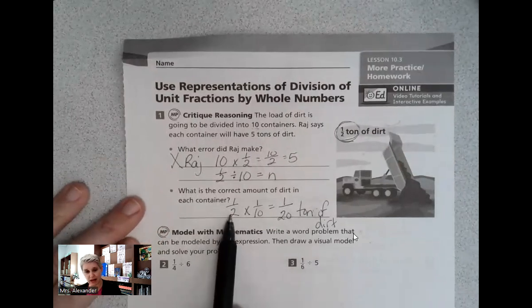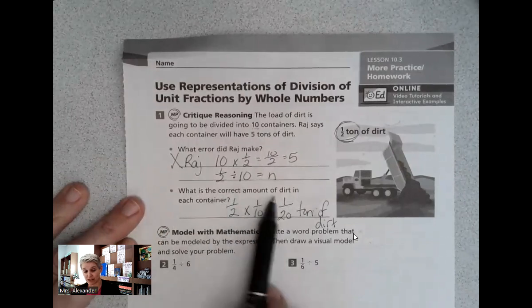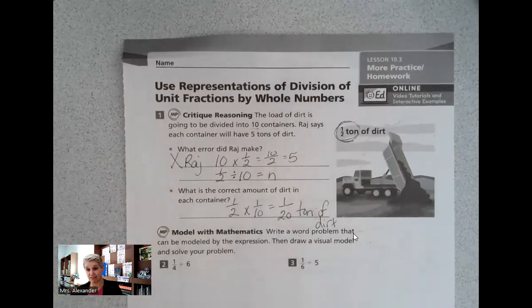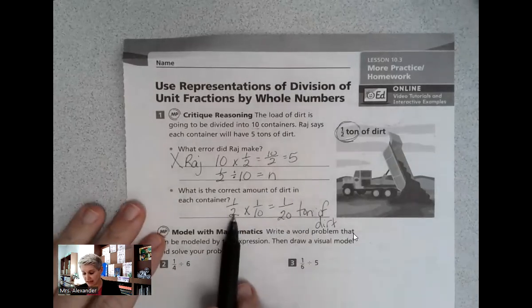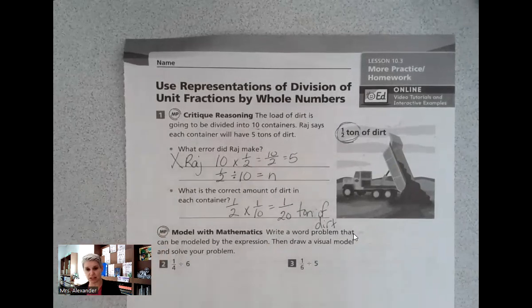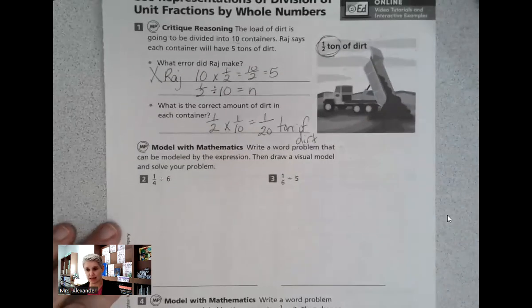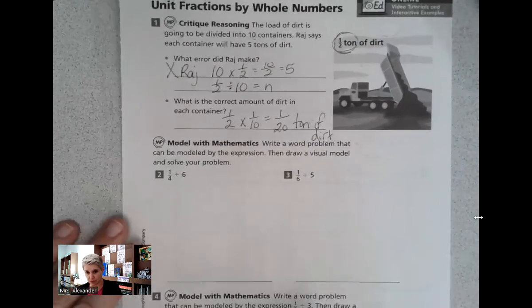So if we started with 1/2, our quotient would have to be less than 1/2, right? Because we're dividing it up. We're taking that half a ton of dirt and we're splitting it into 10 containers. So our dividend has to be greater than our quotient. And obviously Raj didn't pay attention to that, right? Okay, so hopefully you recognized that and know what was happening.